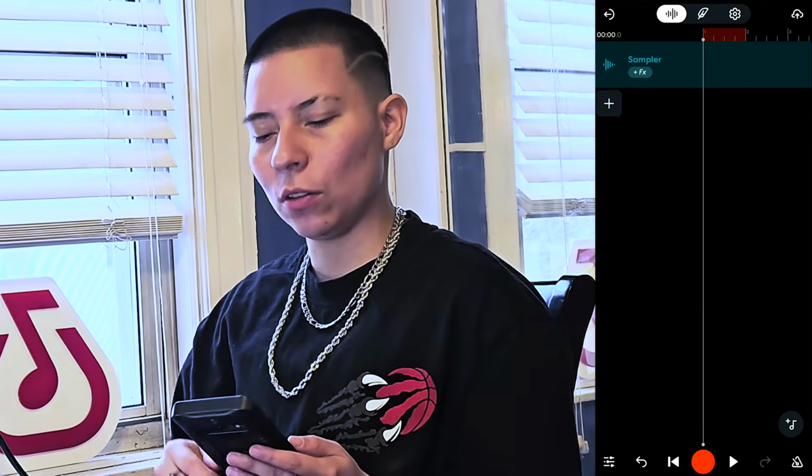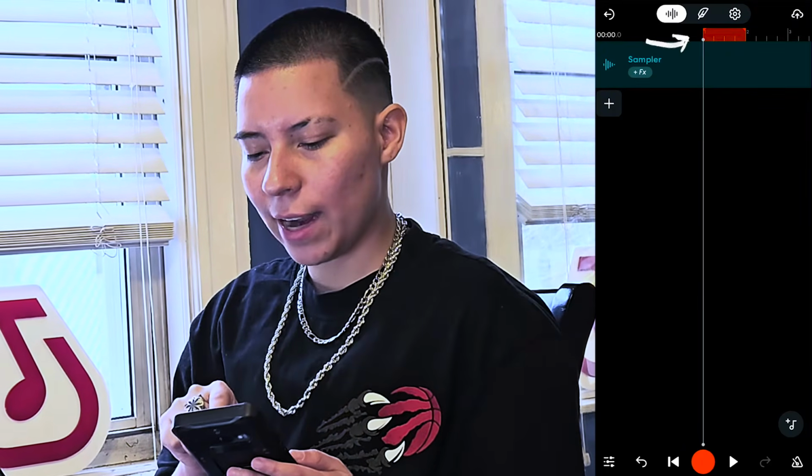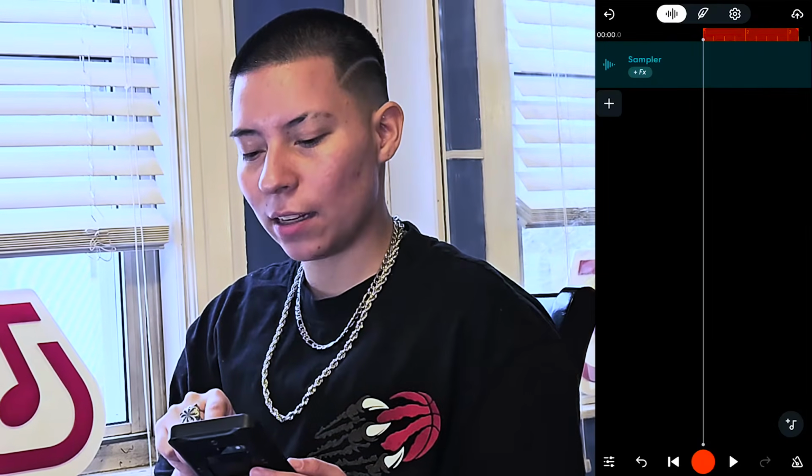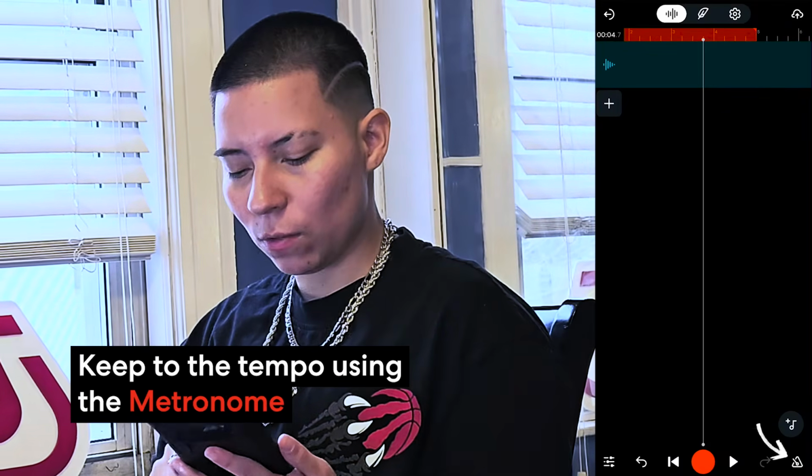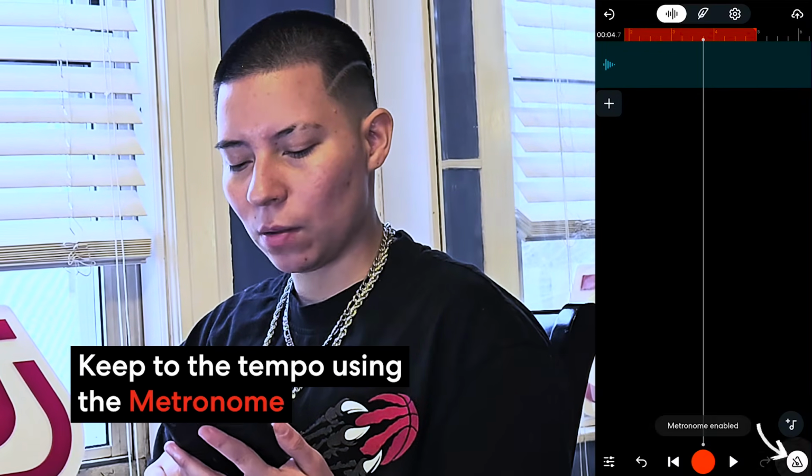loop. To set a 4-bar loop, we're going to click on the red rectangle region right here, and we're going to extend that out by dragging on the right-hand side of the rectangle region until we get to the end of 4. I'm going to put on my metronome so I can stay on beat, and to do that, we're going to click on the little metronome icon on the bottom right-hand corner.